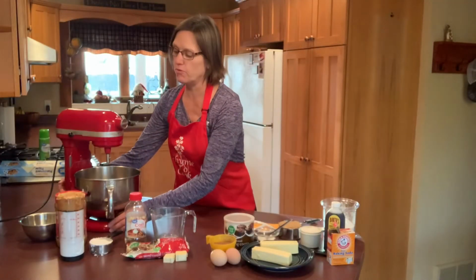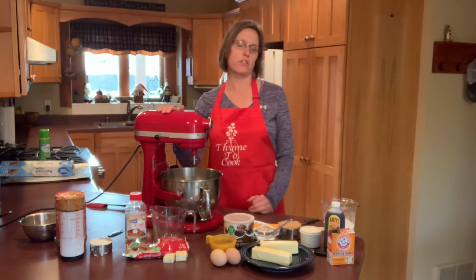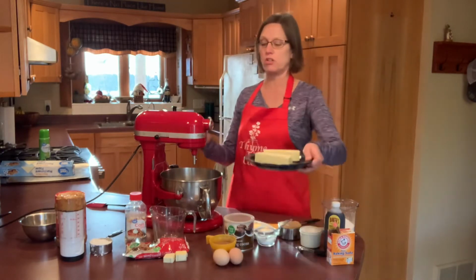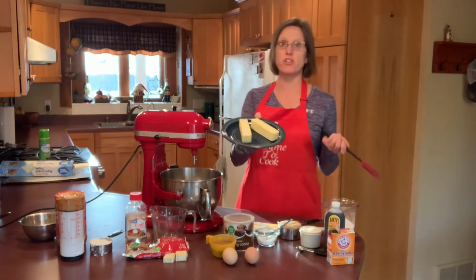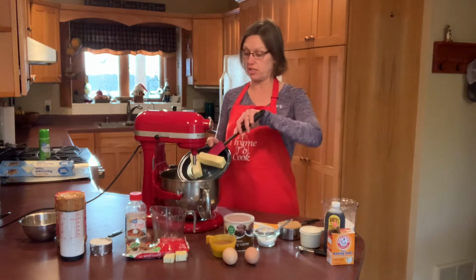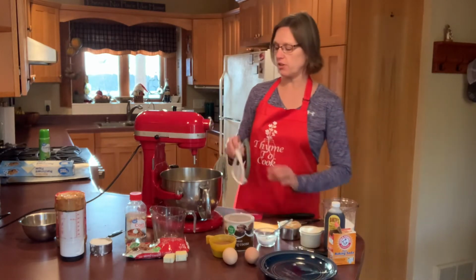So here we go. We're going to use our big stand mixer today and mix together our ingredients. We're going to be mixing in the conventional order, and you can use 2 sticks of butter, 2 sticks of margarine, or I have a stick of each here today. Then we will be creaming that together with sugars.